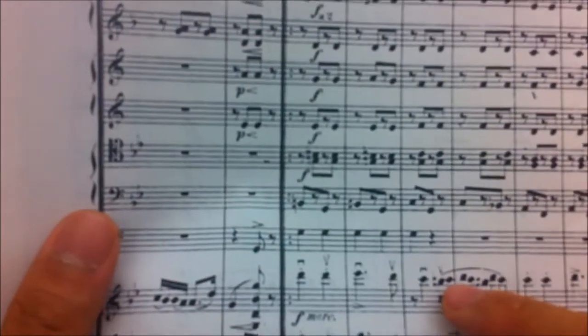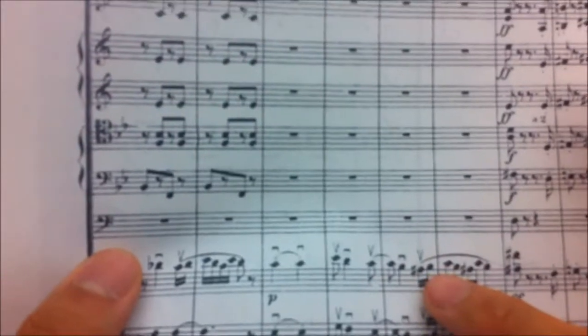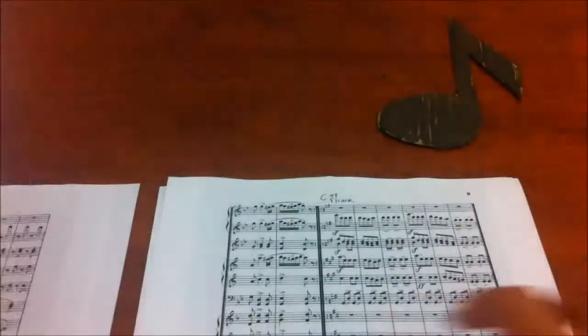The first time he plays it starting on a B. The second time he plays it starting on an A. And the third time and fourth time he plays it on an F sharp. And this contour doesn't appear in section C at all.